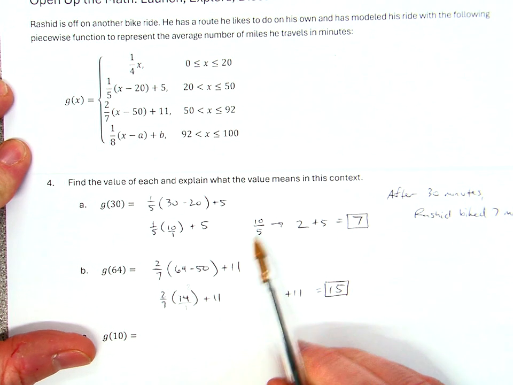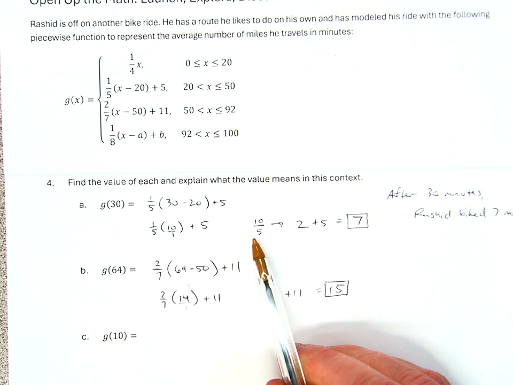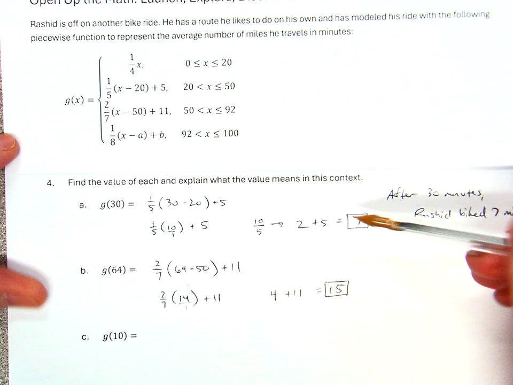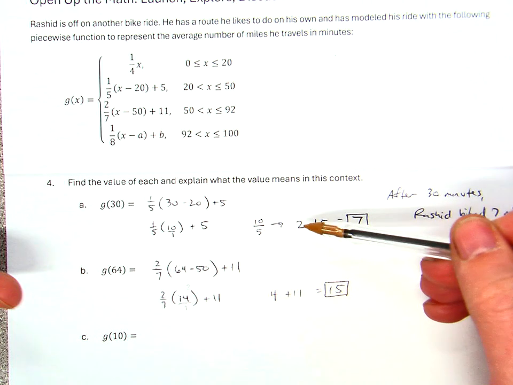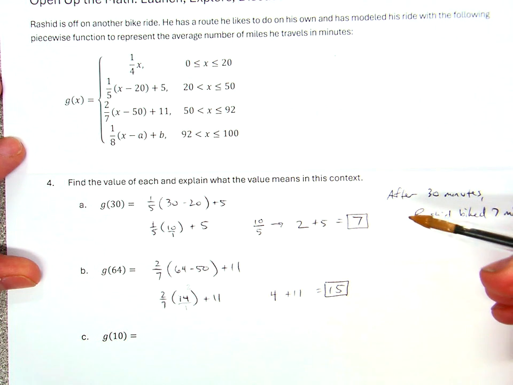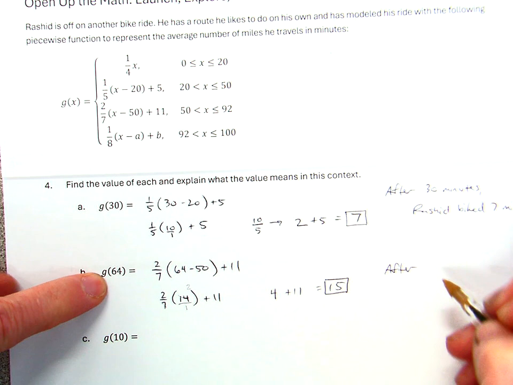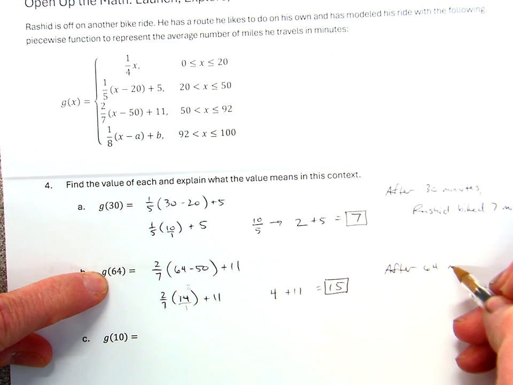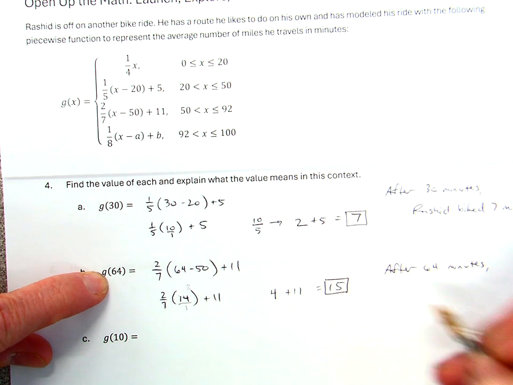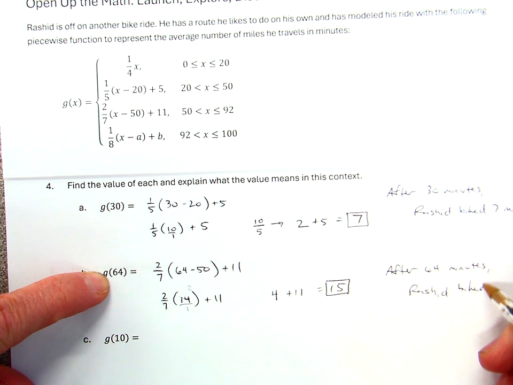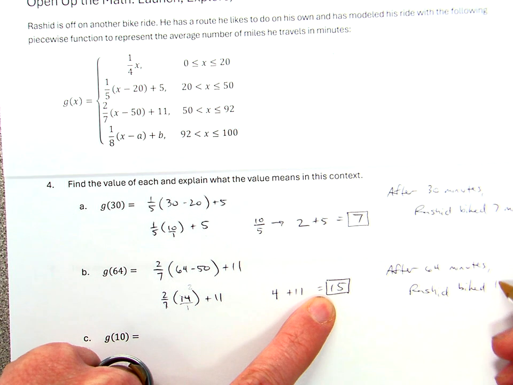A lot of students like to put it together so they're not thinking too many steps at a time, and then reduce this thing down in 2 steps. That's fine. You can do it that way. Again, in context, that means that after 64 minutes, Rashid biked 15 miles.